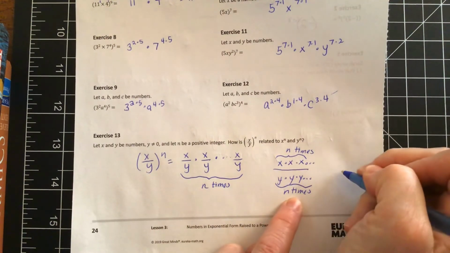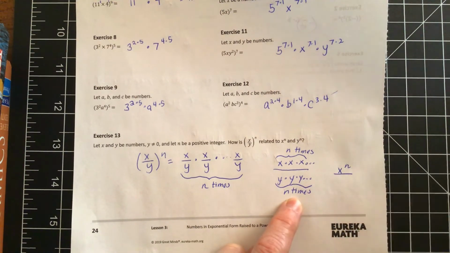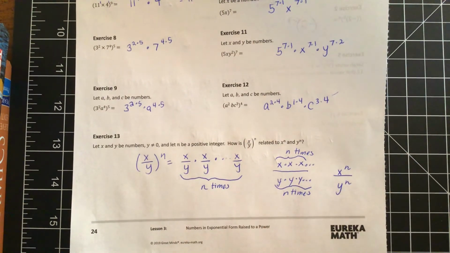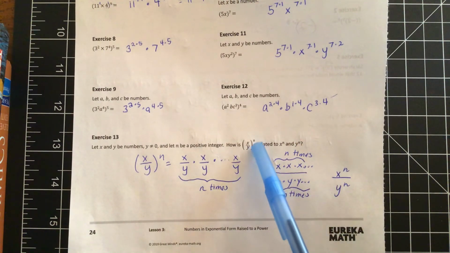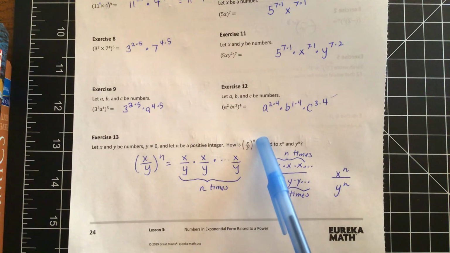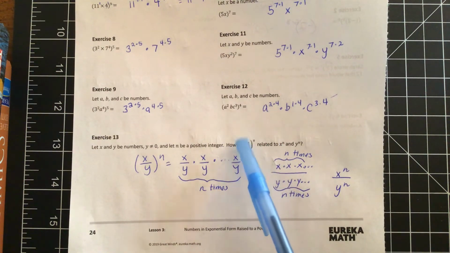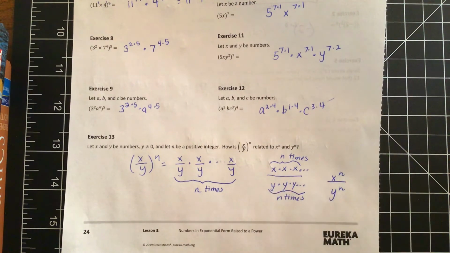Then we have x to the n, so x to the n divided by y to the n. That's how it's related to x to the n and y to the n. Is that the exponent on the outside will go to the top of the division problem and the bottom. So it goes to the entire quotient, and that is why.